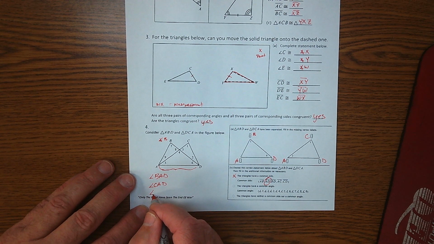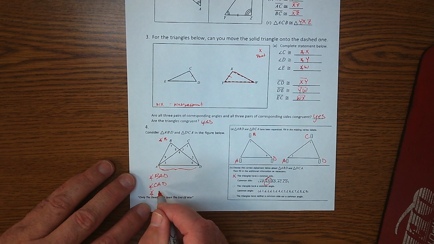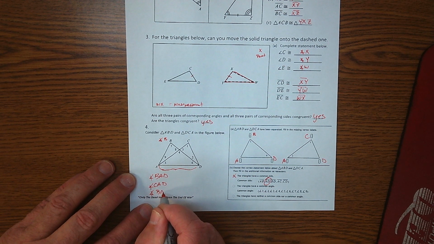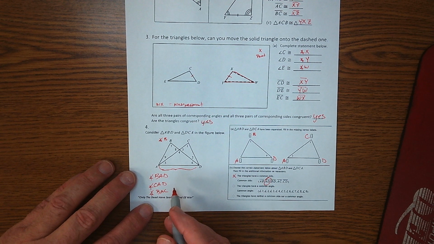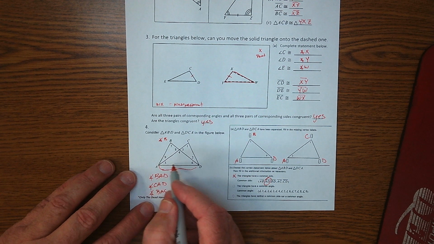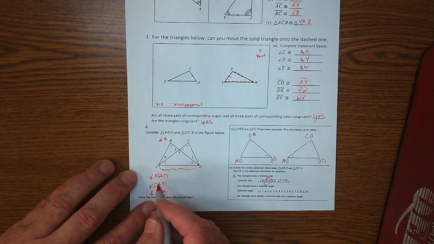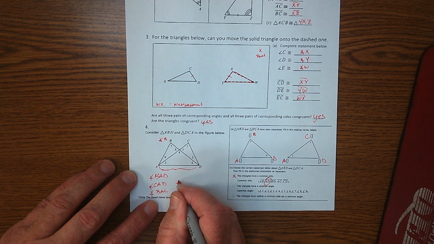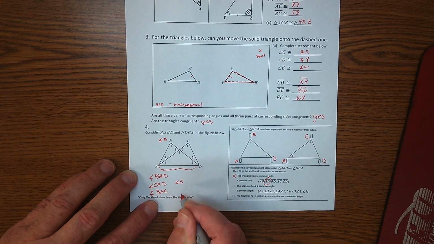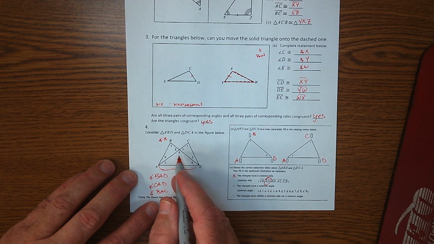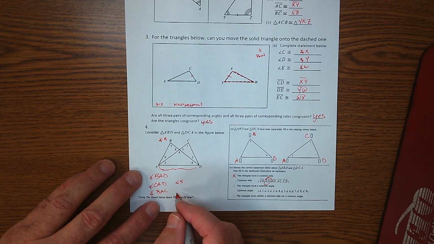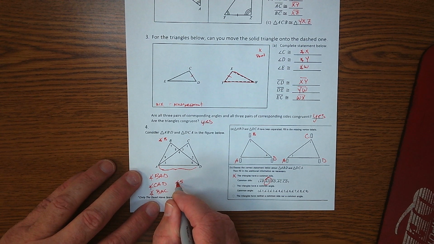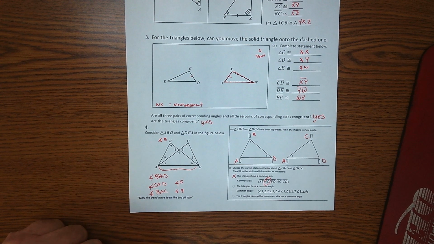Then I've got angle BAC. And so BAD is the big one. CAD is angle 5, also known as angle 5. And BAC is also known as angle 9. Okay?